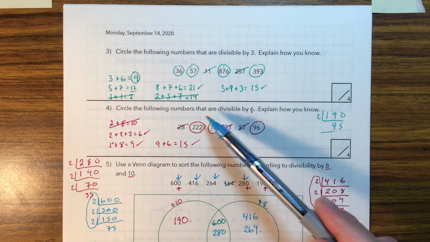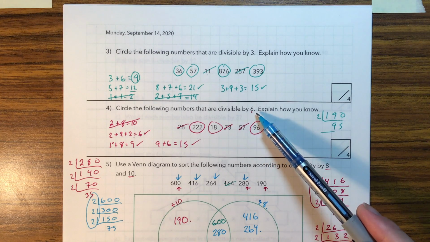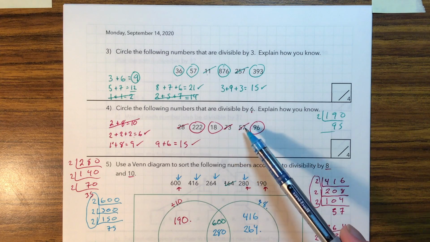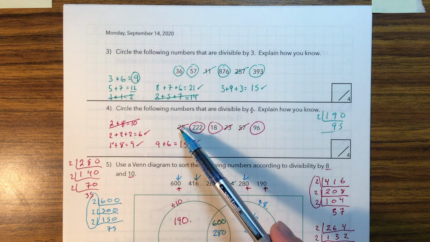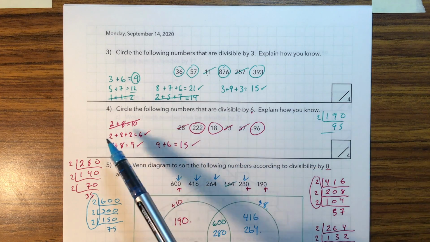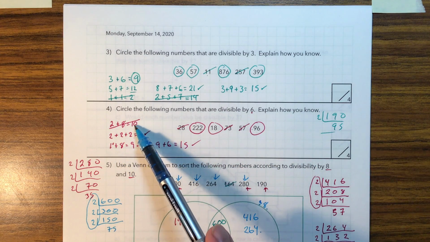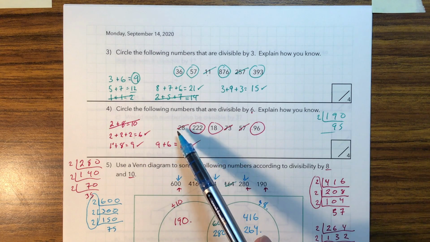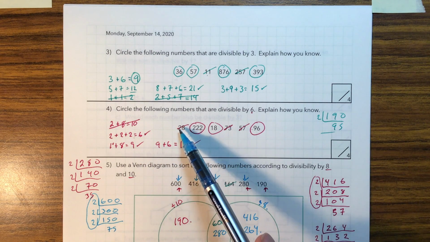So where we left off, we were seeing if numbers were divisible by 6. We already crossed out the numbers that were not divisible by 2. Then we checked to see if the numbers left were divisible by 3. So we found that 2 plus 8 is equal to 10, and 10 isn't divisible by 3. So 28 is not divisible by 3, so it's not divisible by 6.